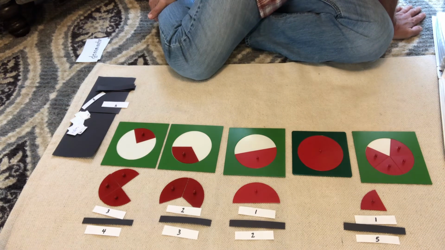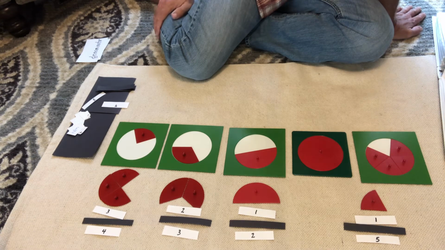Now, if you need some help imagining what that looks like, you can go to virtualmontessorimaterials.com and look at the fraction circles on there, or you can go to toytheater.com/fraction-circles, and you can look at what the fraction circles look like there.